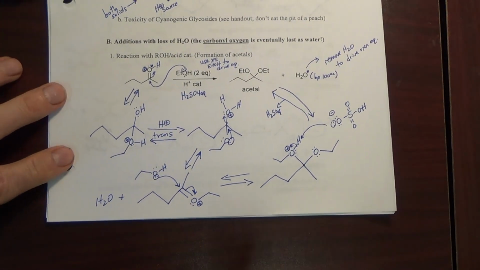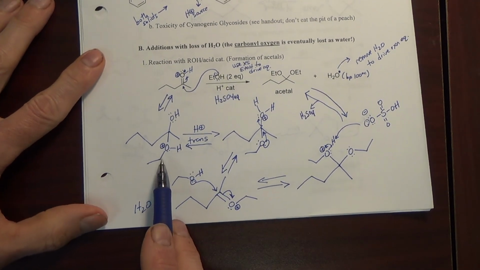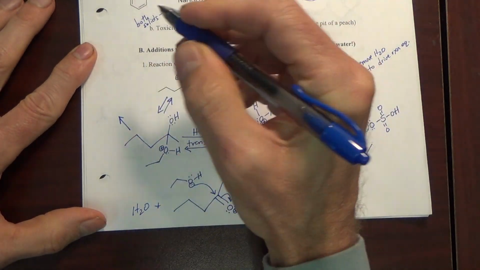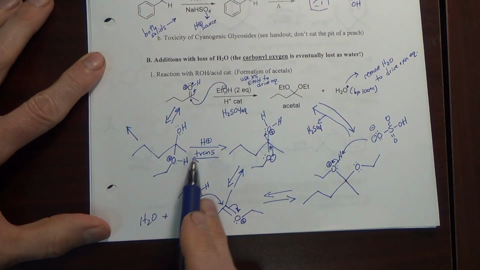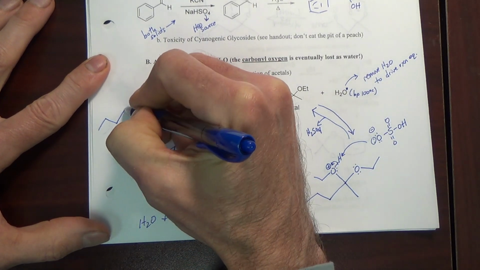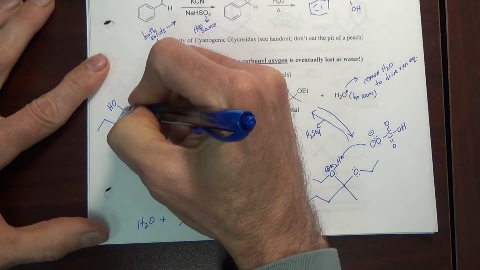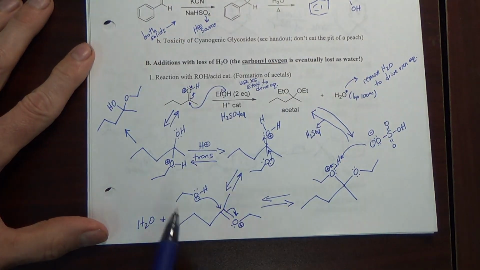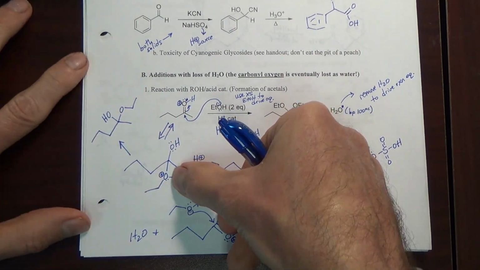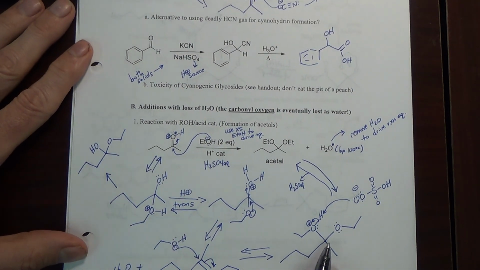But right here, instead of this doing a proton transfer, if we had instead just lost the proton back to the catalyst, that would look like we'd have an OH and an O ethyl. Now I'm drawing both of those upwards, okay? OH and an O ethyl on that carbon. That is sort of halfway to the acetal.